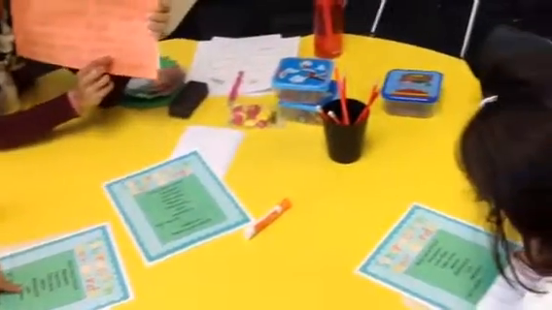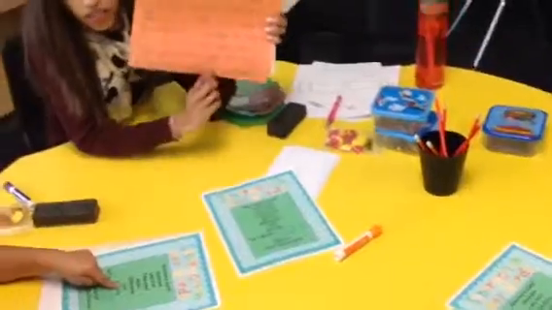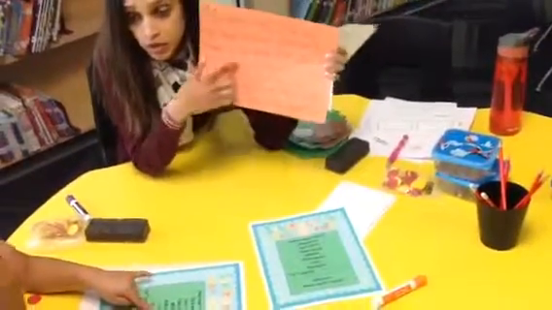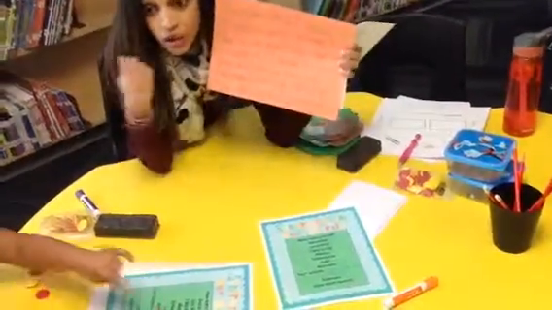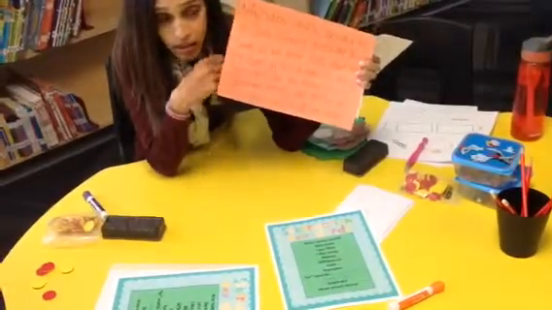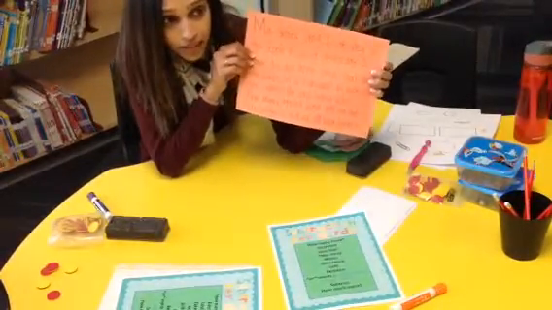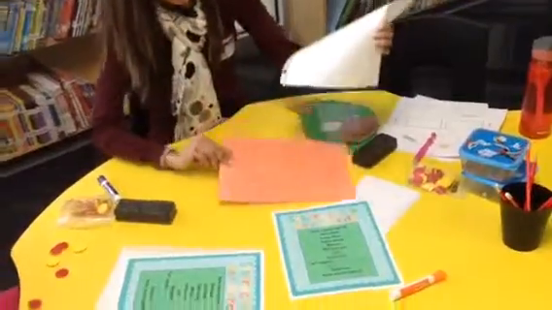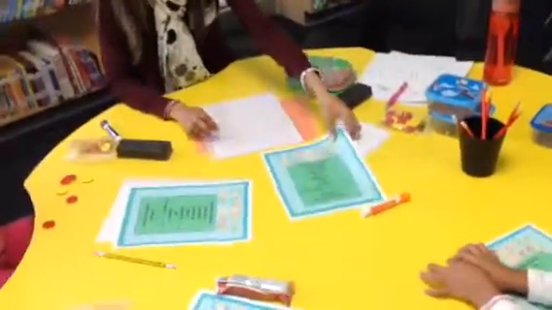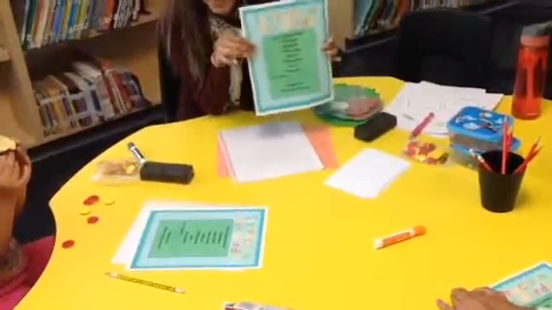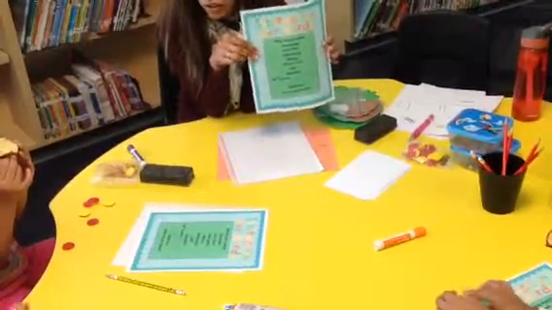So this word left right here lets me know that this problem is going to be subtraction, that I'm going to be taking away, right? Is that what subtraction means? Take away, right? Okay. So I'm going to let you guys keep these and use them throughout the activity that we're about to do, okay?